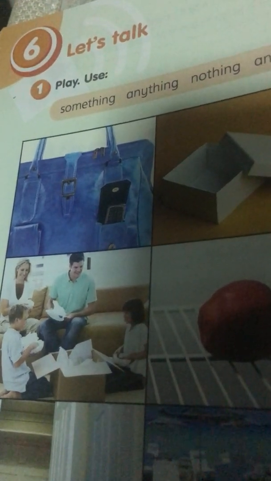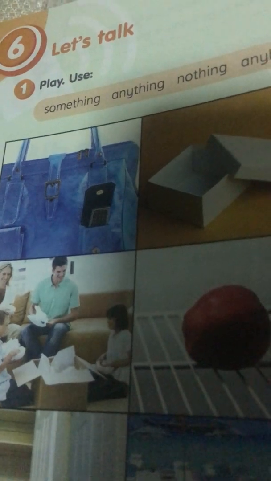You can see this blue bag, and there's something in the bag. It looks like it's a cell phone. Do you see that black part? I think it's a cell phone, but there is something in the bag.